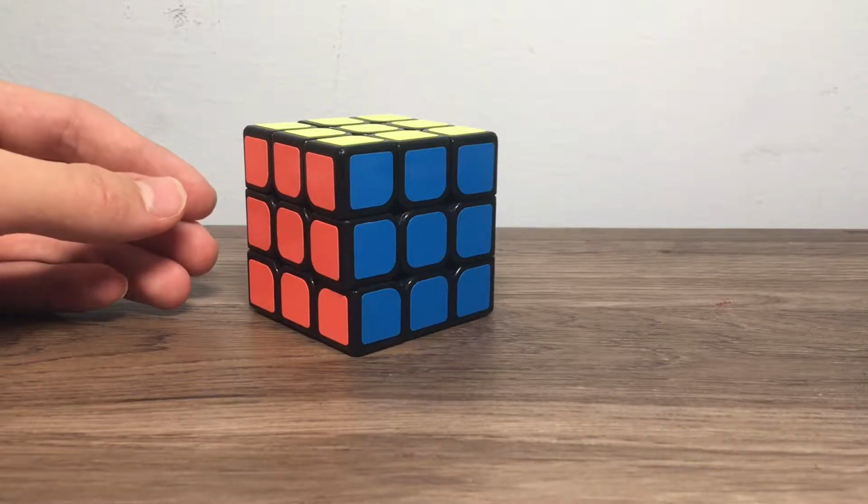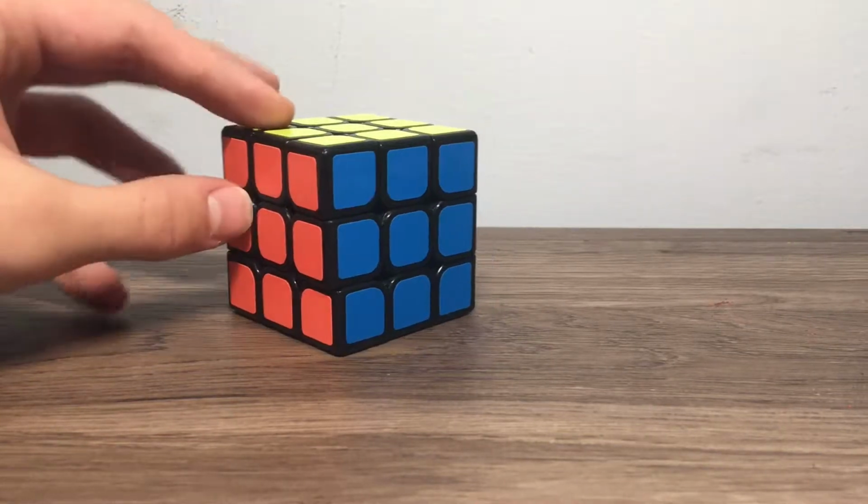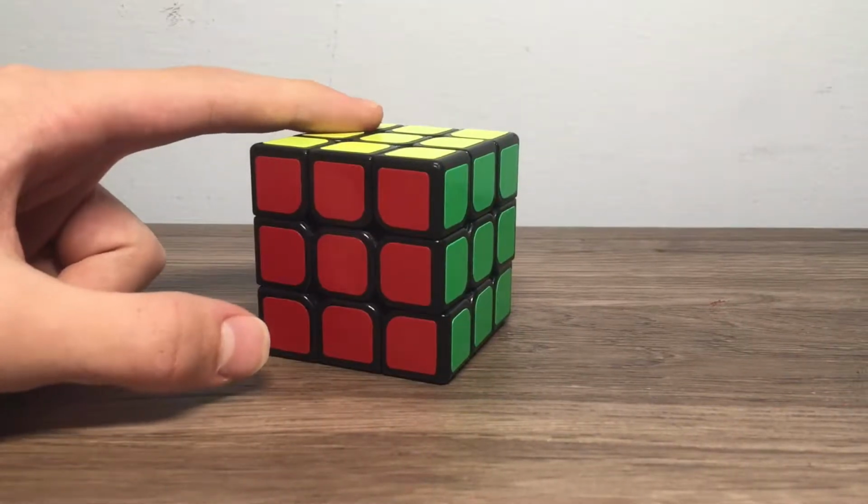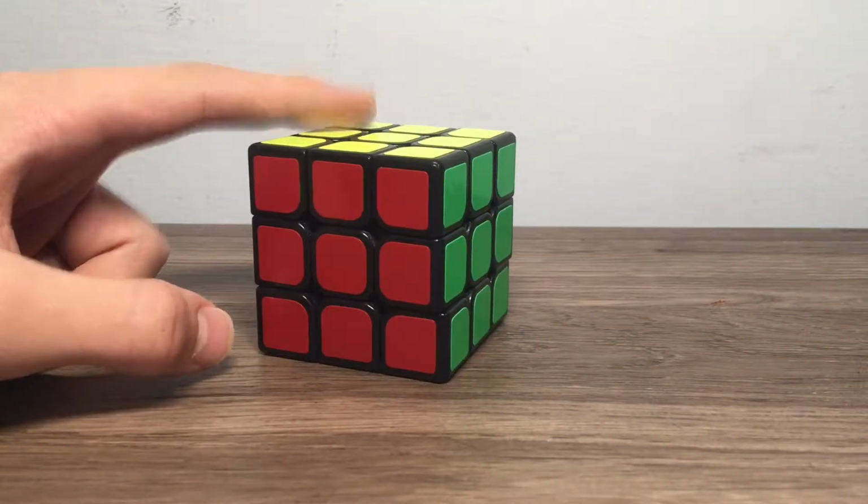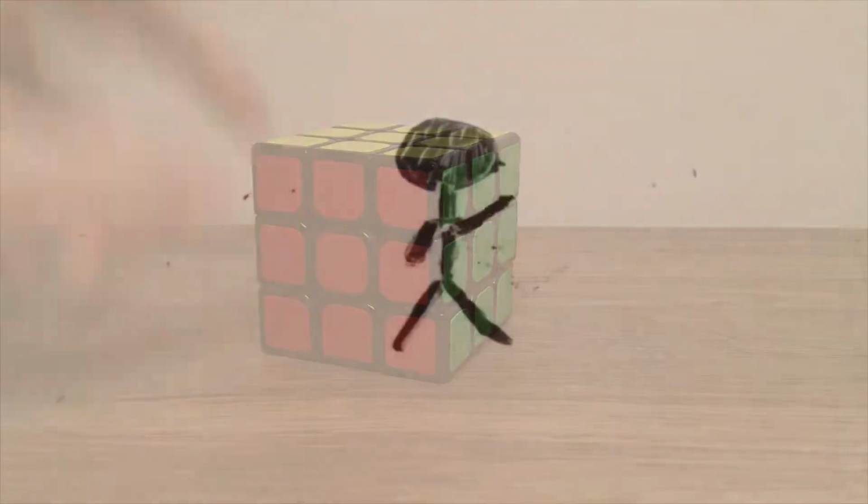Today I am going to show you how to solve the Rubik's Cube for look last layer. So that means 2 look OLL and 2 look PLL.